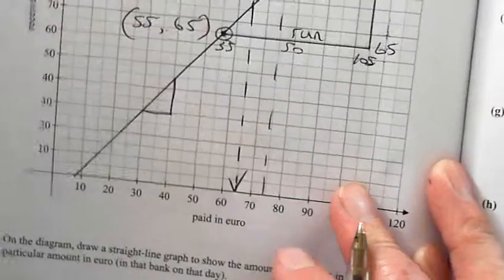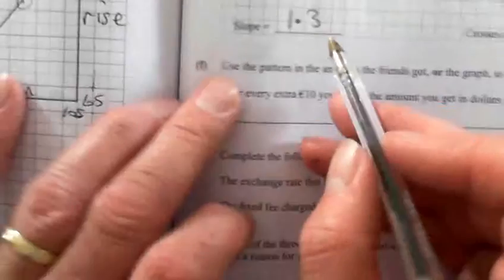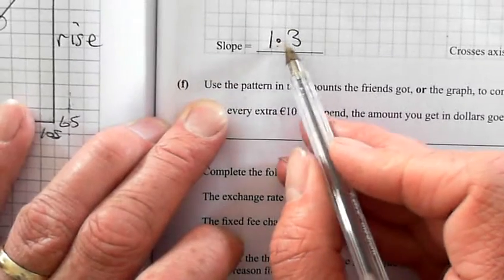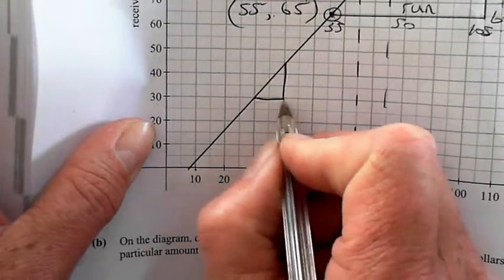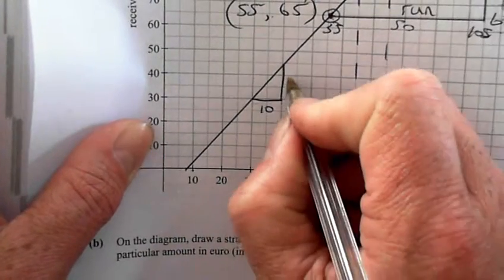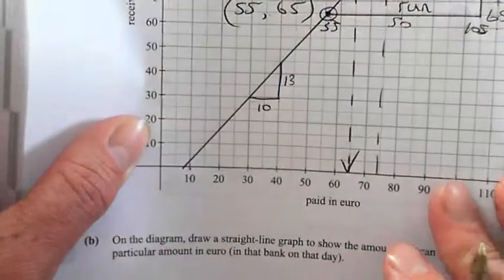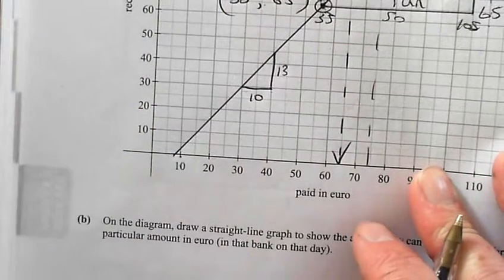We can actually get it from this 1.3. See the 1.3 here? You do 10 by 1, so that's 10, and we're going up 13.